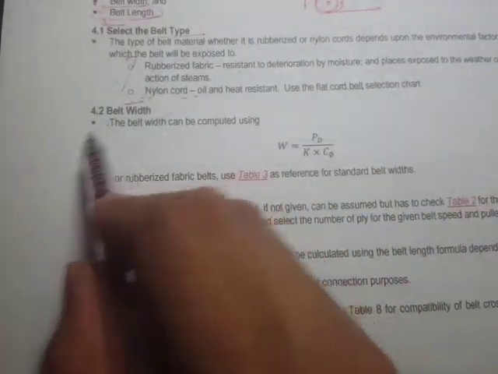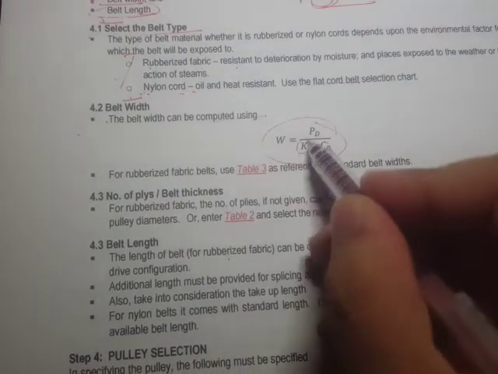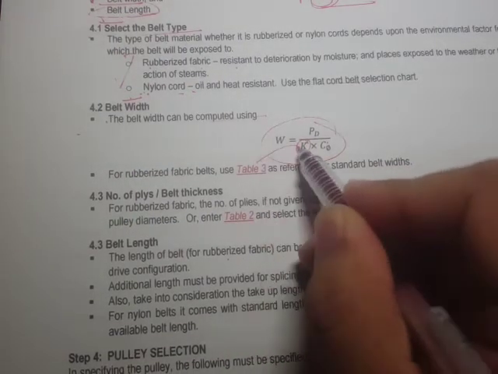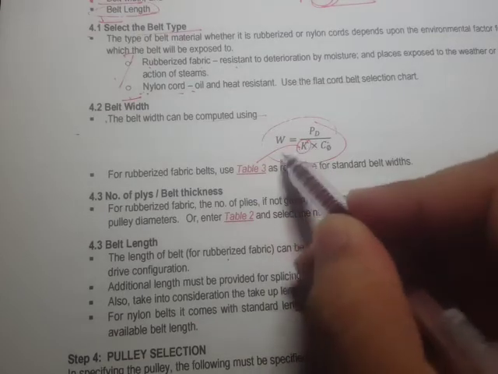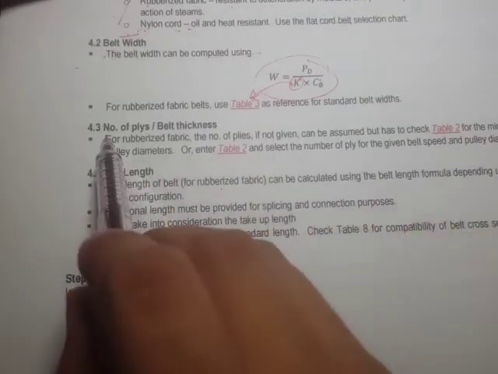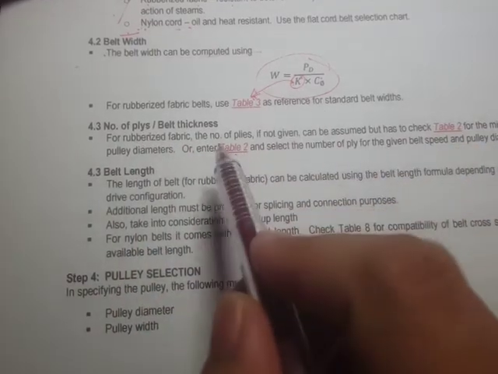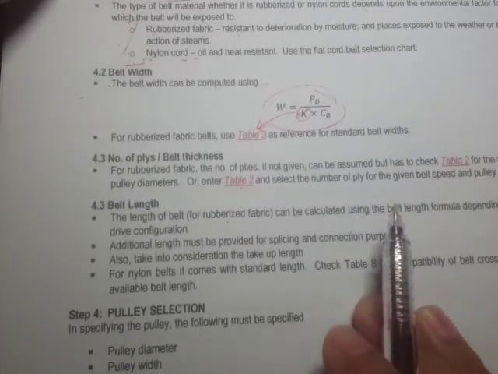And for the belt width, we can use this equation, and we need tables for this. How do we find this K value? Through this table. And for the number of plies or belt thickness, we just have to refer to the tables. And for the belt length, we use the belt length equation.